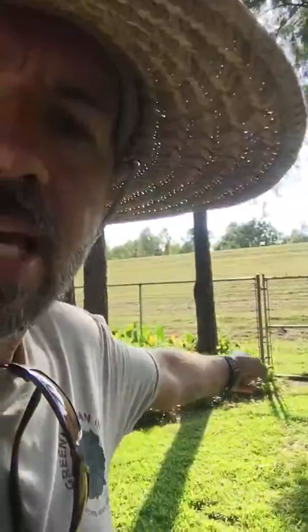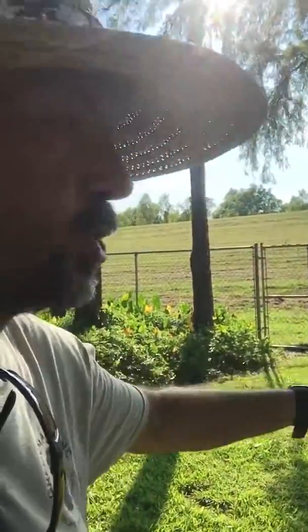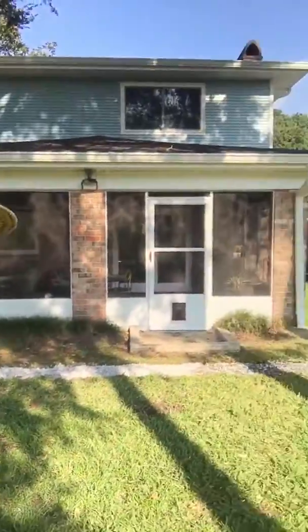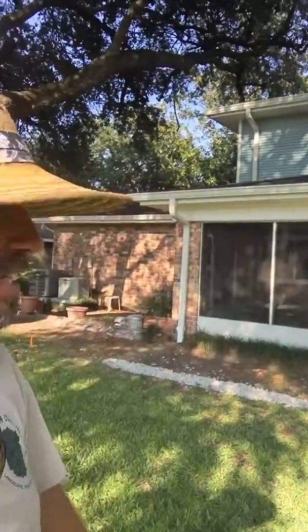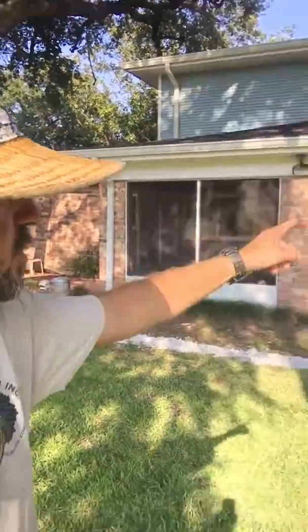But the problem is this gate, and in between these other two trees right here, he's not able to stop the water there. So the water is going to continually come to the house. So we've installed this French drain across the back of the house. And I tied in these two gutter downspouts.